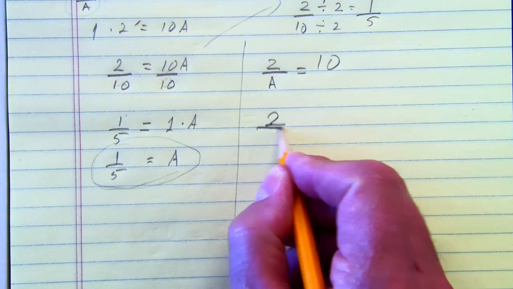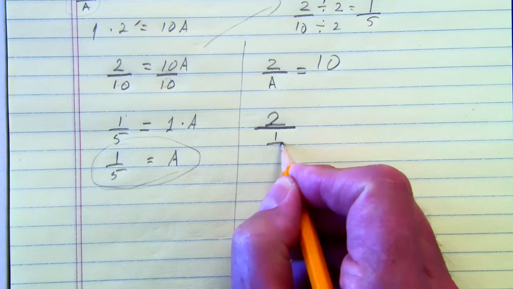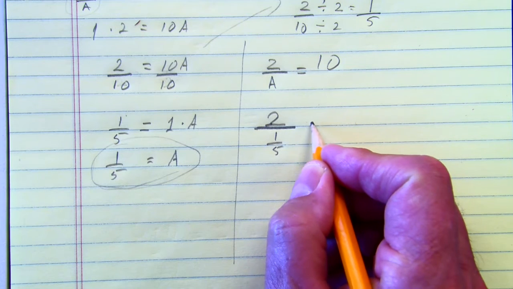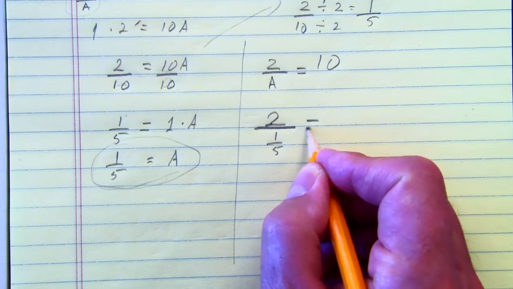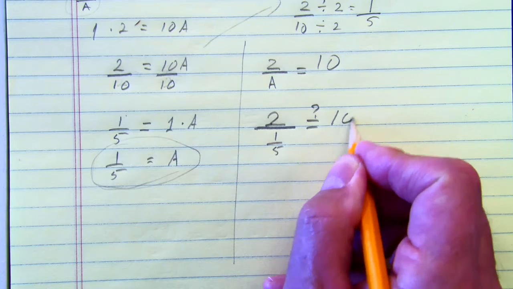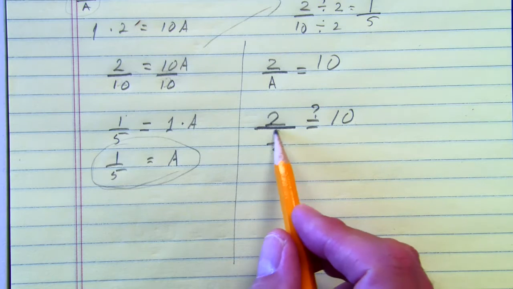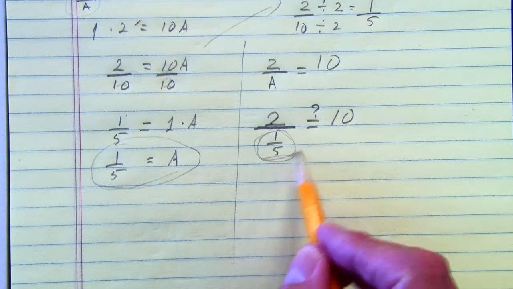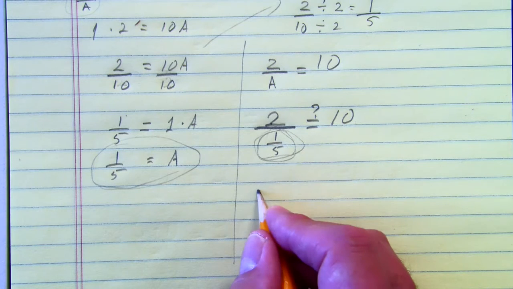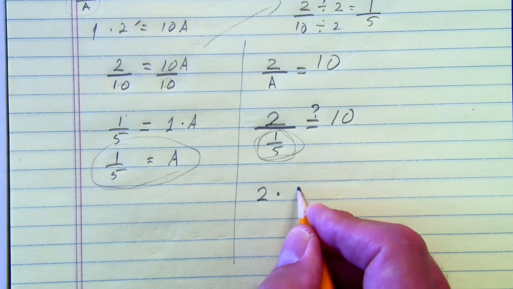Now, this is where it really looks weird to people because we have a number over a fraction. Does it equal 10? And there's all sorts of ways to handle this, but the easiest way to do this is take the thing doing the dividing, invert it, and multiply.